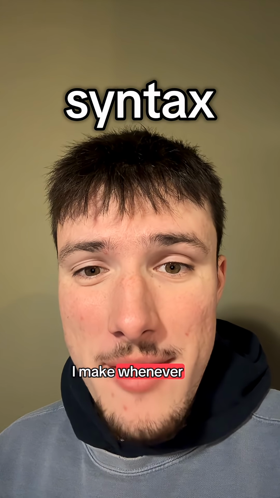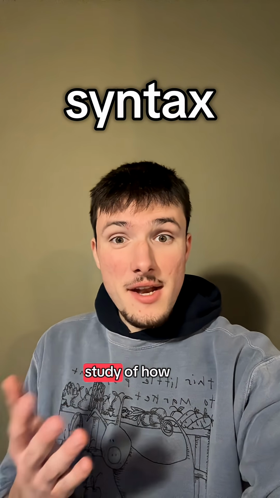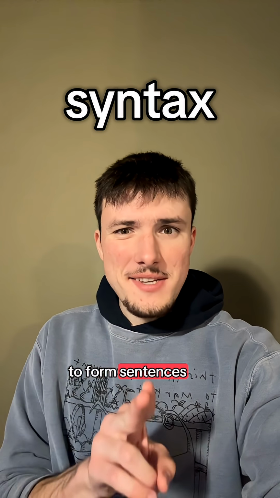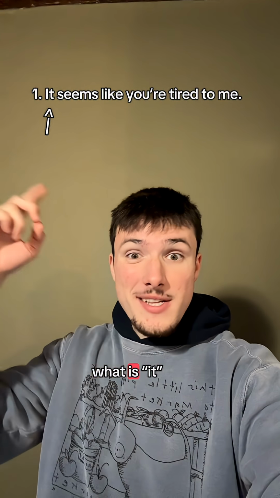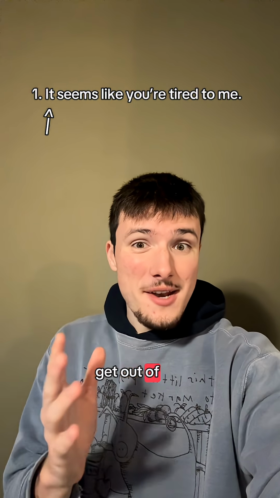That's the noise I make whenever anyone mentions syntax. Syntax is the study of how words come together to form sentences that make sense, so hopefully it should be able to help us here. Our first question is, what is it doing here? And this one we can actually get out of the way pretty quickly.